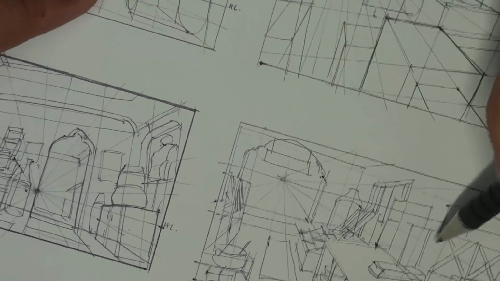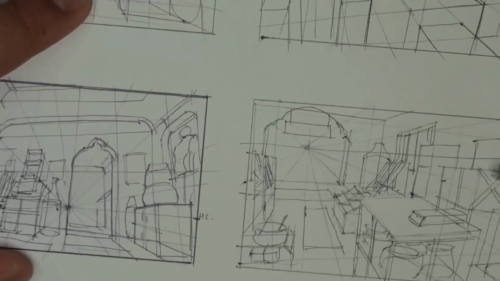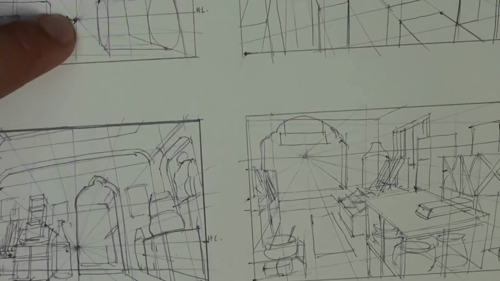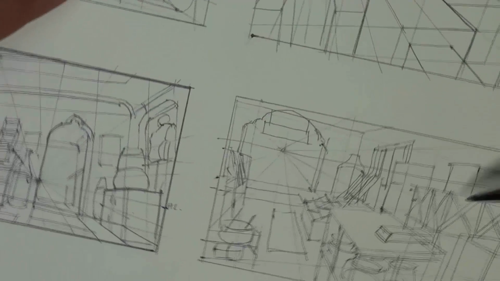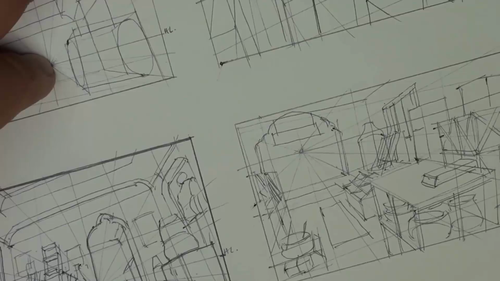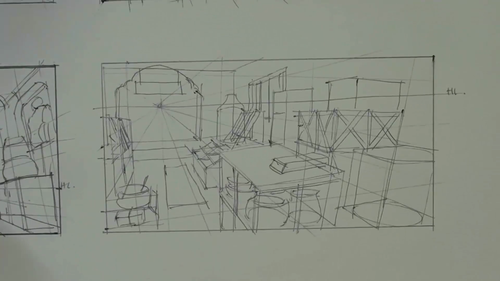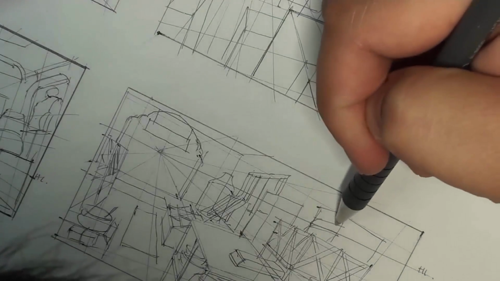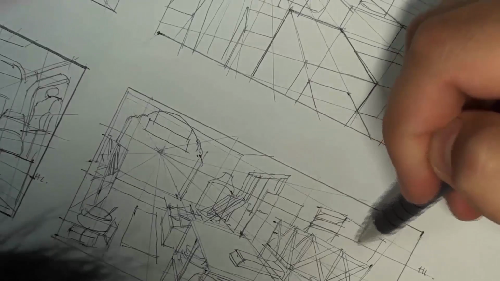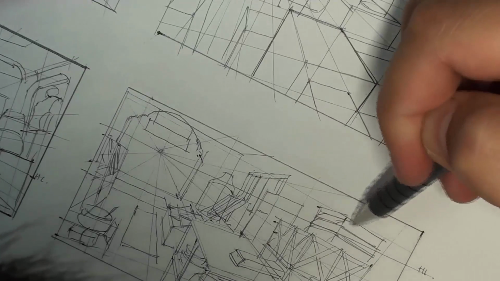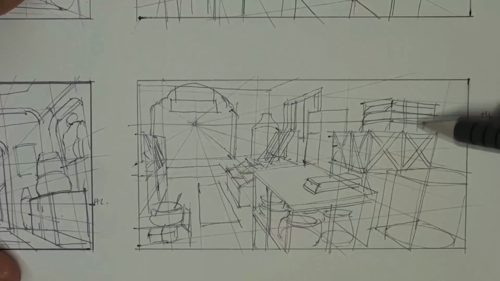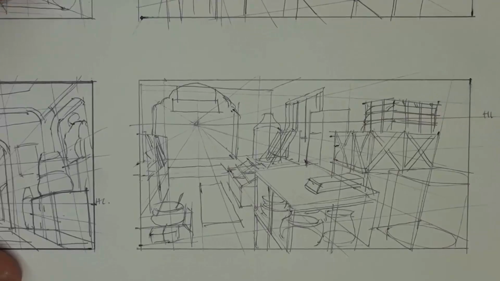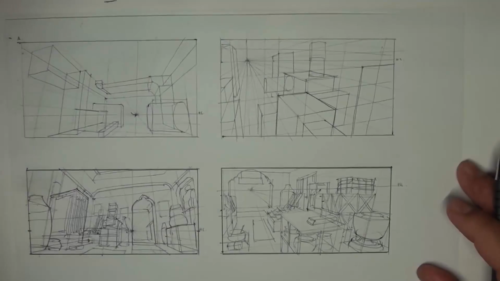I usually like to figure out the basic composition and the geometry, and once we get up to a point where we're fairly comfortable or happy with this thumbnail or drawing, then we can start to detail and put in all of the nice textures and all that stuff. That's going to make it very clear and more detailed.